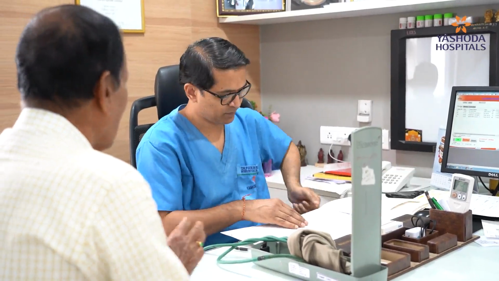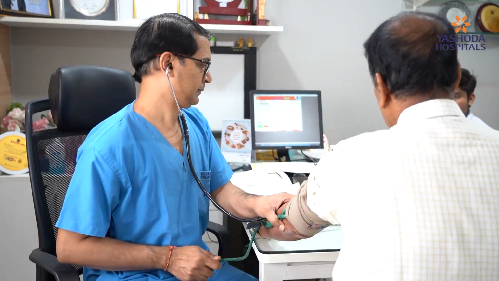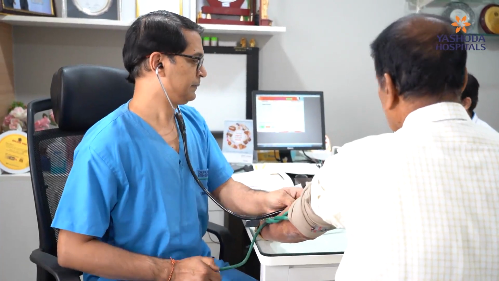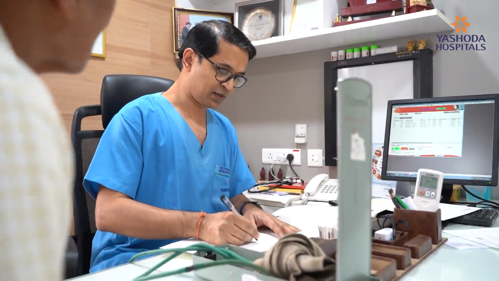Let me simplify it for my viewers. Generally, we have 4 valves in the heart, 2 on the right side and 2 on the left side. The left-sided valves are the mitral valve and the aortic valve. The main function of the valves is to direct the blood flow in one direction so that the blood doesn't come back. The aortic valve generally comprises 3 leaflets which open in one direction. The blood goes in one direction, then the valve closes. It prevents the blood from leaking back into the left ventricle.